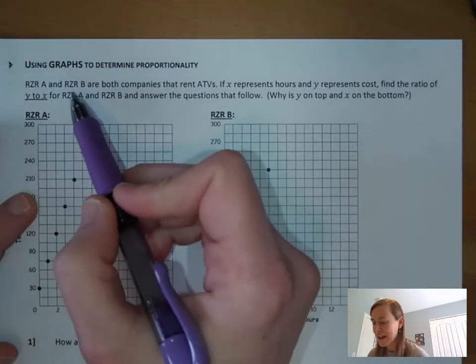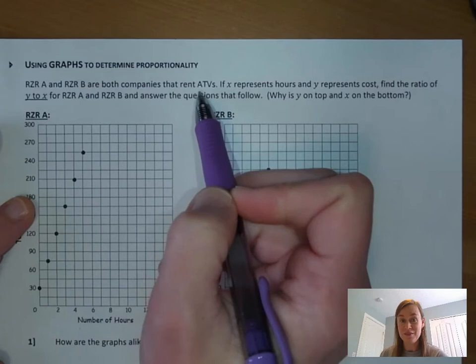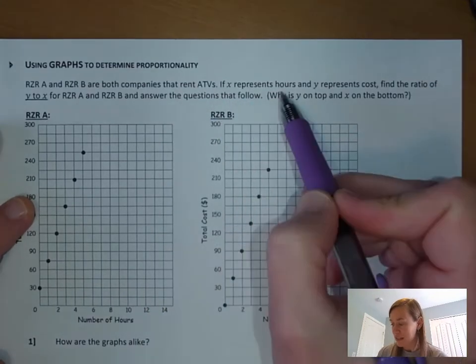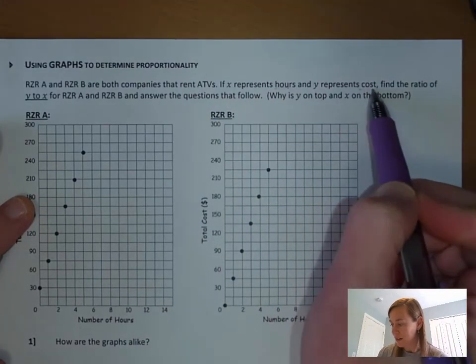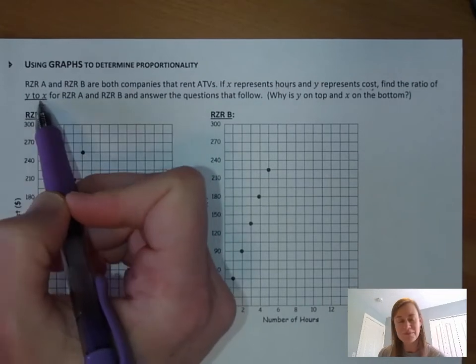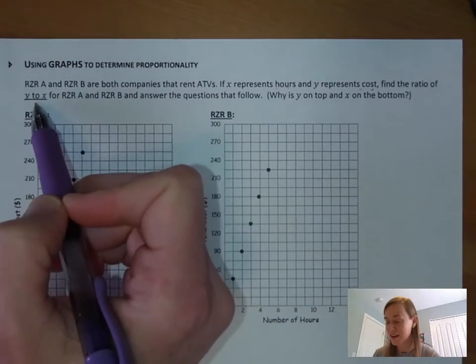Okay, so Razor A and Razor B are both companies that rent ATVs. If X represents hours and Y represents cost, find the ratio of Y to X. Always Y on top, X on bottom, right?